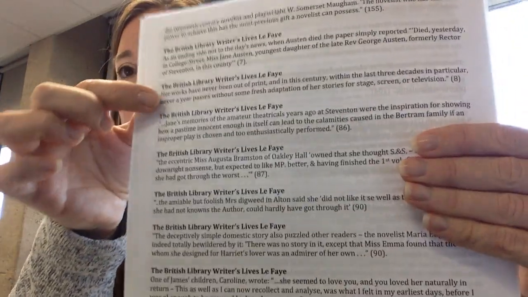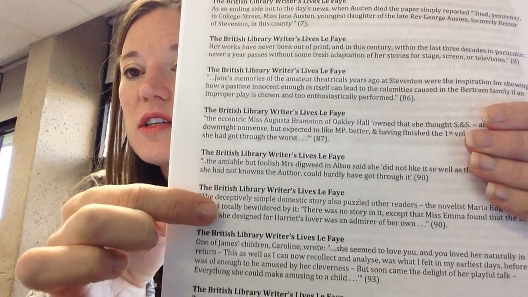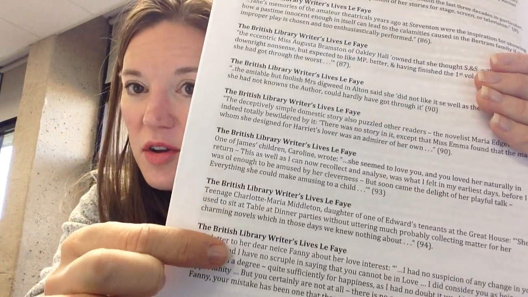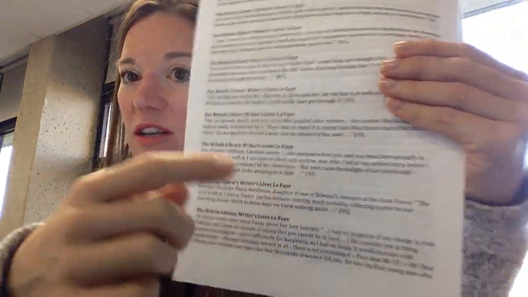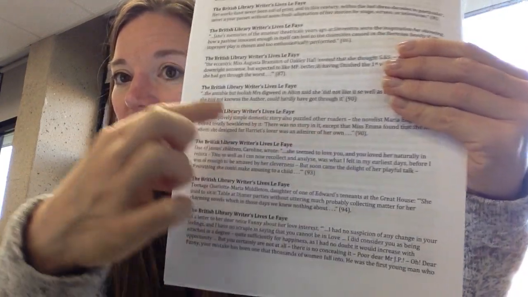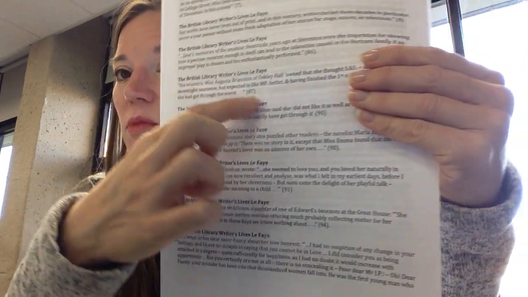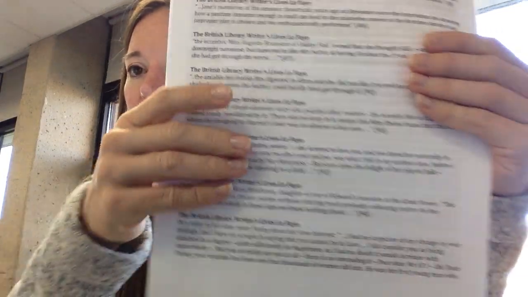So all of my information from LaFay I've typed onto this document, one note at a time. So this note was on page 93. This direct quote I got on page 90. This one was also on page 90. But I have them all separated, just one chunk at a time.